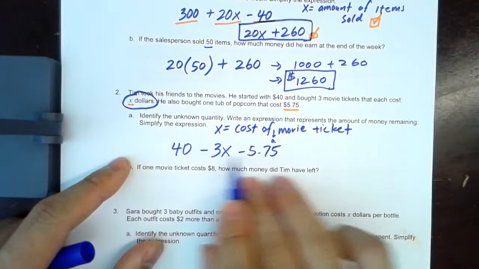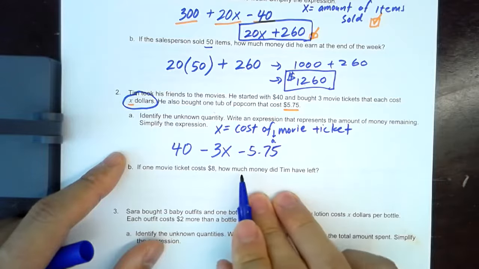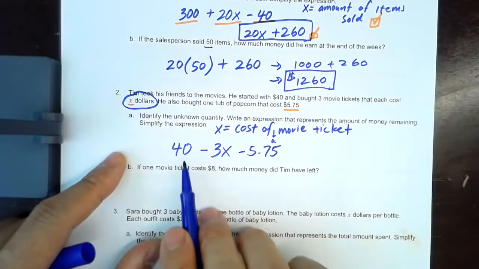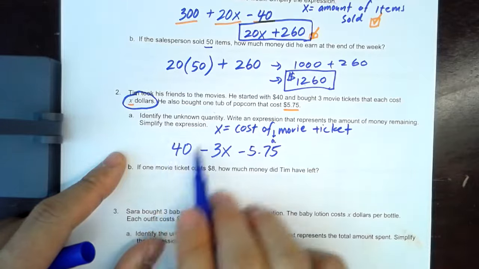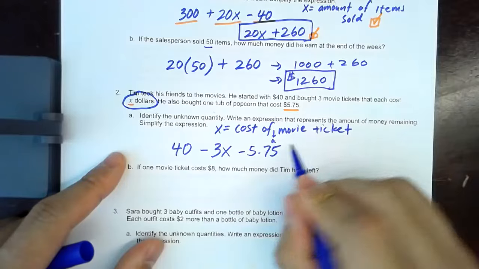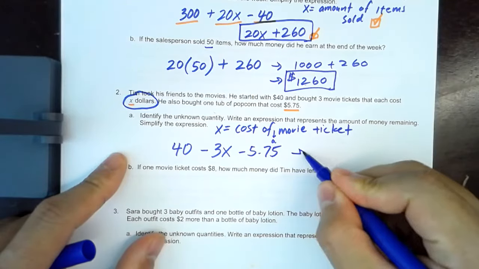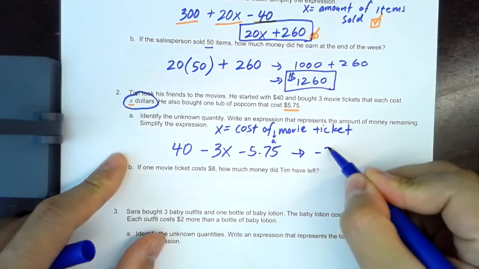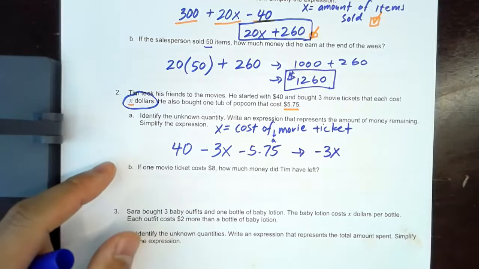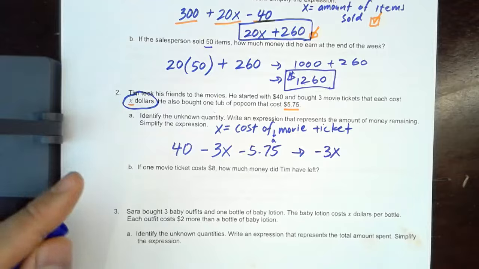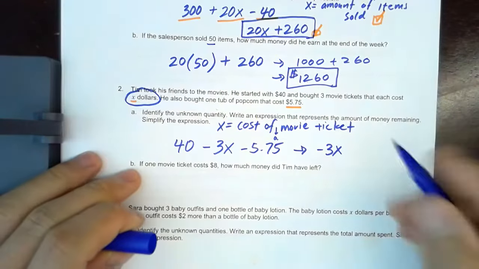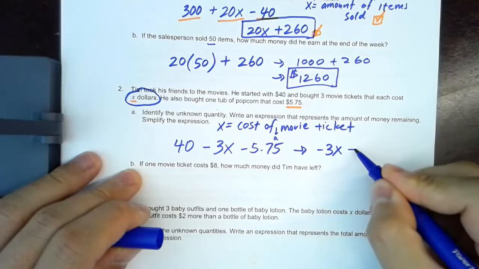Ideally you put the variable in the front, although I understand why you would want to leave the 40 in the front, because 40 is your starting budget. But because this is math, I'm going to put the variable first, negative 3x. 40 minus 5.75 is kind of like 40 minus 6, which is 34, and then it's really 34.25.